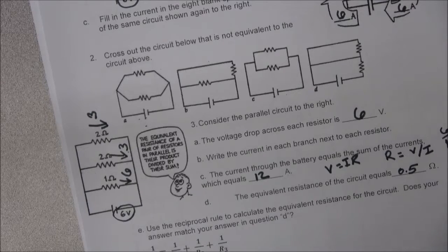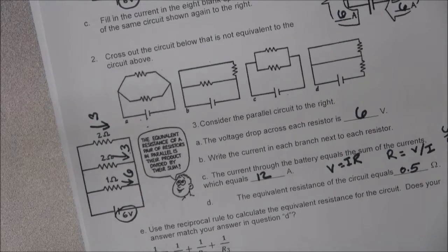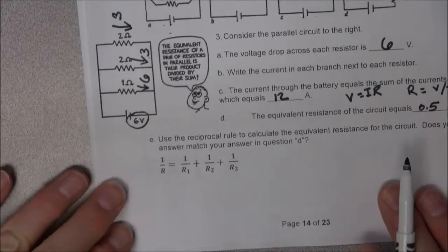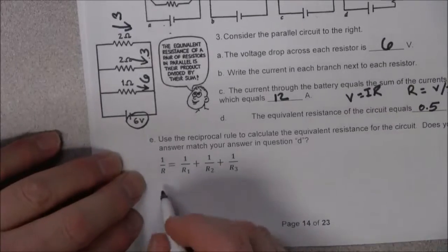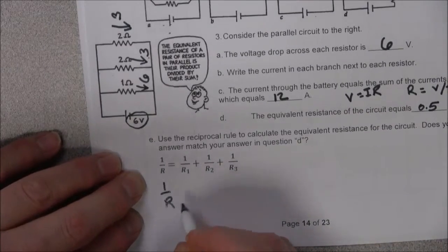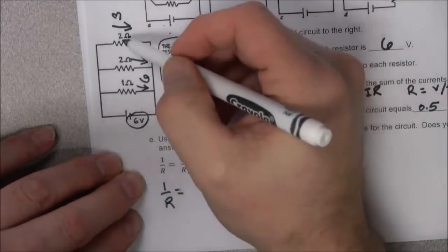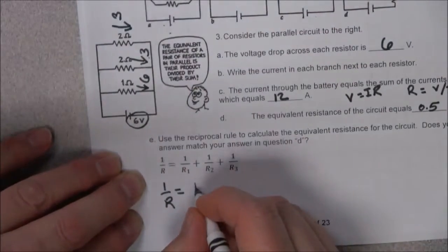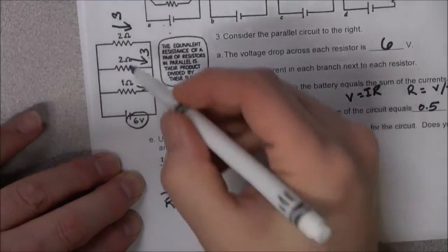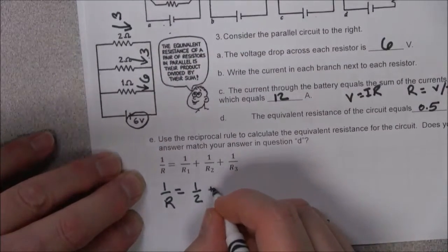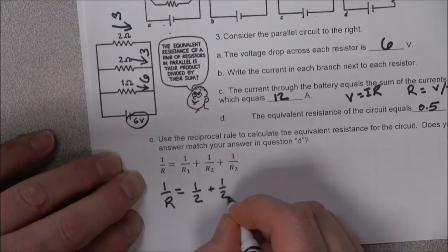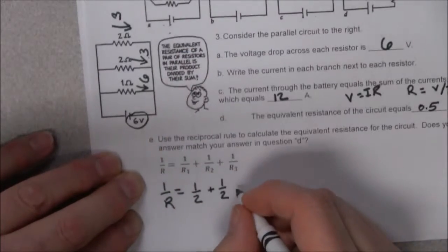So let's actually calculate it using the reciprocal rule. So here's the reciprocal rule. If you remember the last column of our lab, the reciprocals of the resistances all added up. So let's find the equivalent resistance of this circuit. So here we go. So 1 over R is going to equal 1 over R1. Well, R1 was 2 ohms. Plus 1 over R2. Well, that one was 2 ohms. Plus 1 over R3. Well, that one was 1.